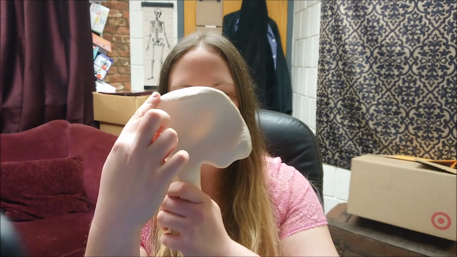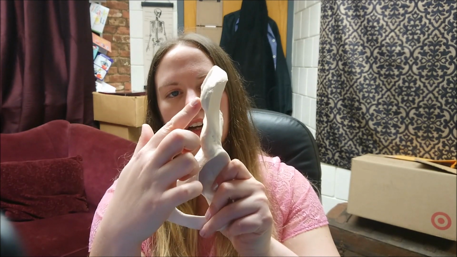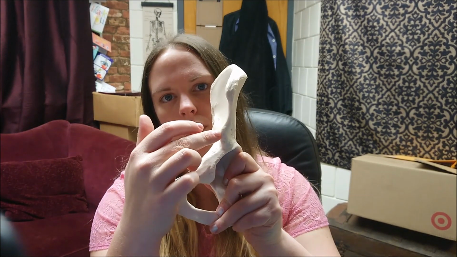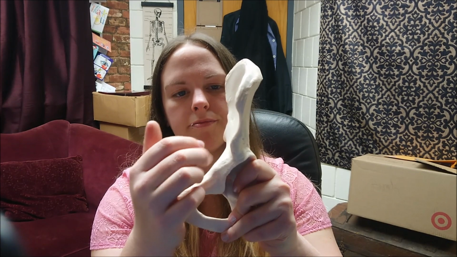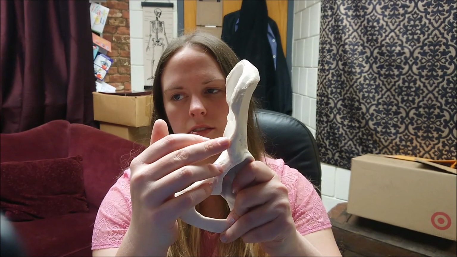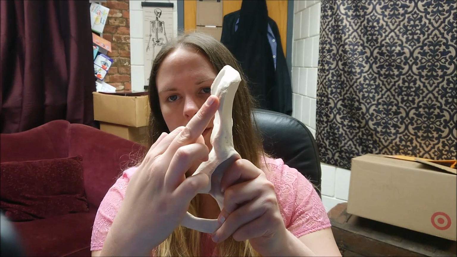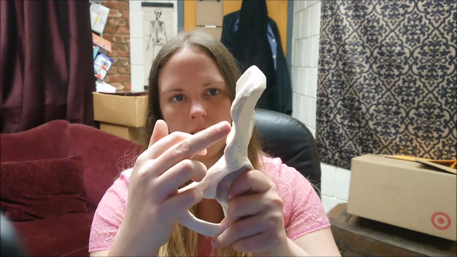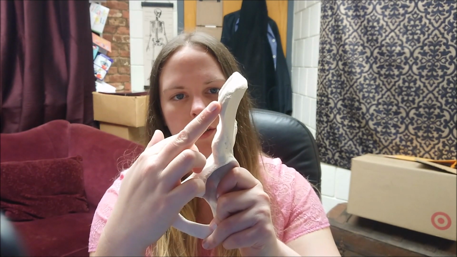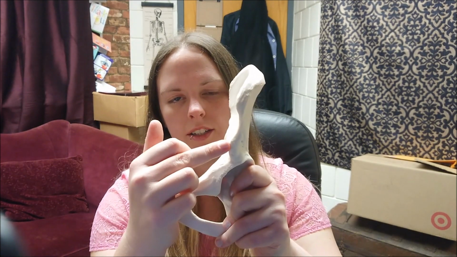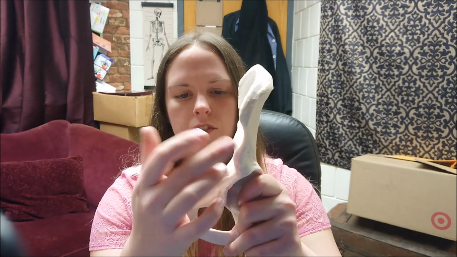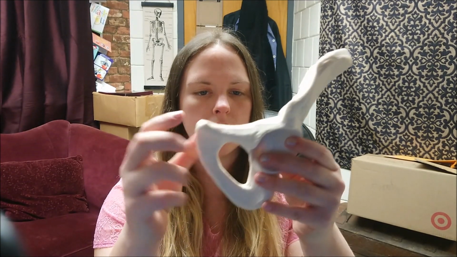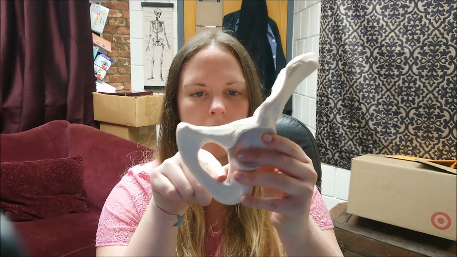This is called the iliac crest. You have your anterior superior and anterior inferior spines here. So anterior superior iliac spine, anterior inferior iliac spine. And these are muscle attachments. This is the obturator foramen here.